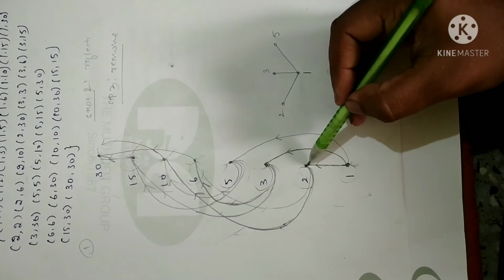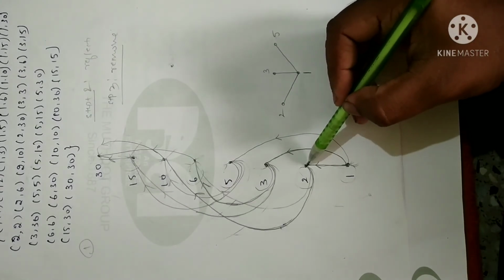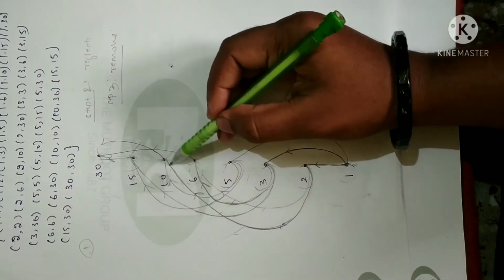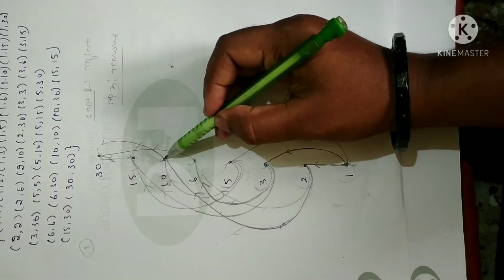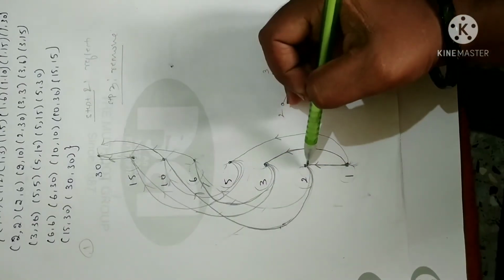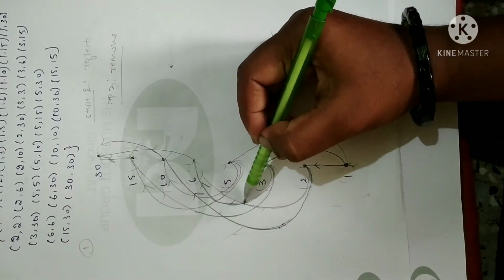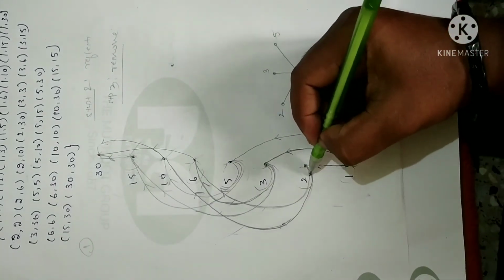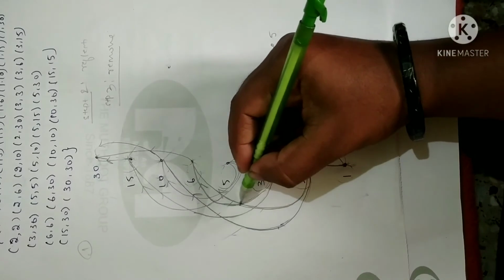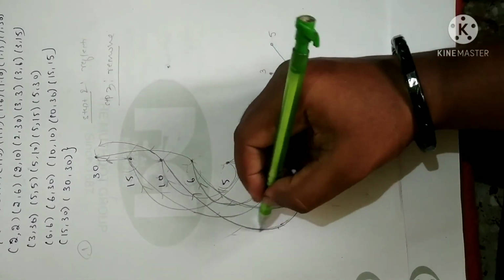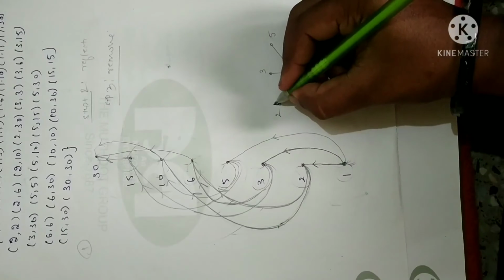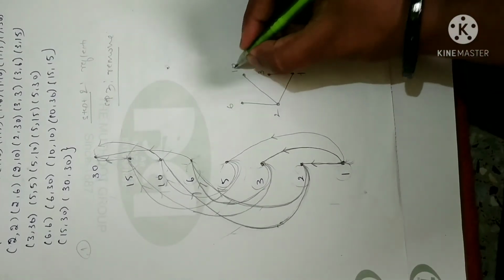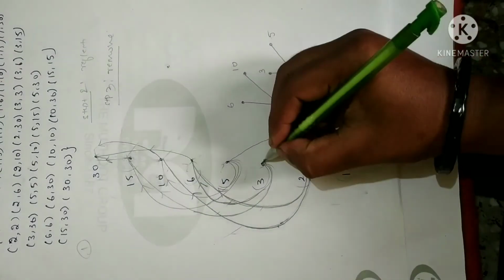Now coming to vertex 2. See the arrow diagram. 2 is connected to 10, and 2 is connected to 6 also. Look at the arrow diagram, the direction of the pencil. You can see 2 is connected to 6 and 2 is connected to 10. Clear? Next go through vertex 3.